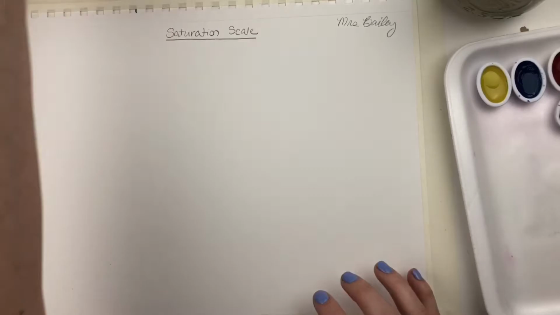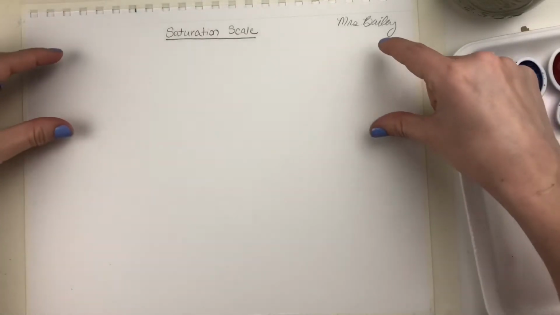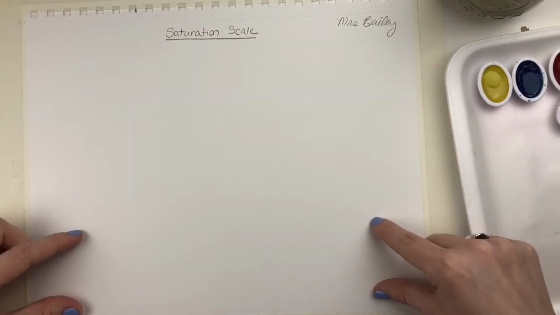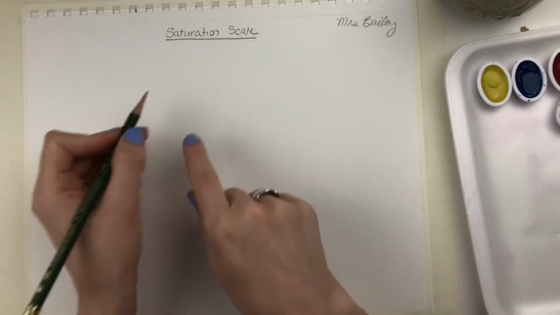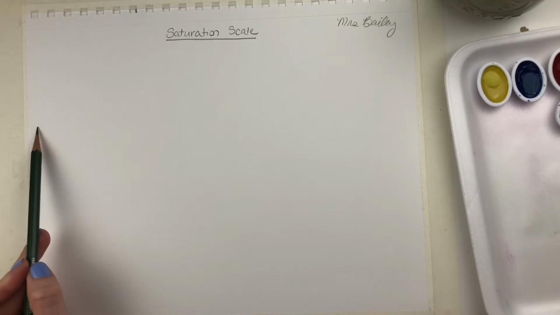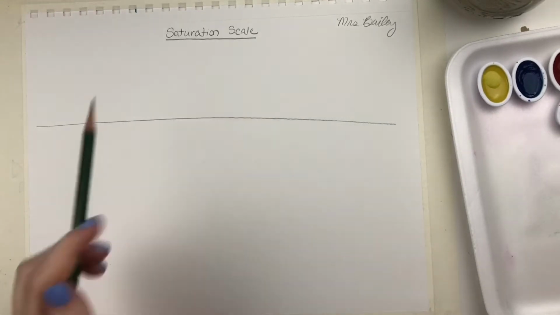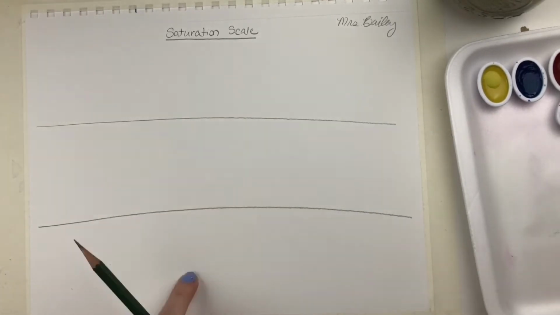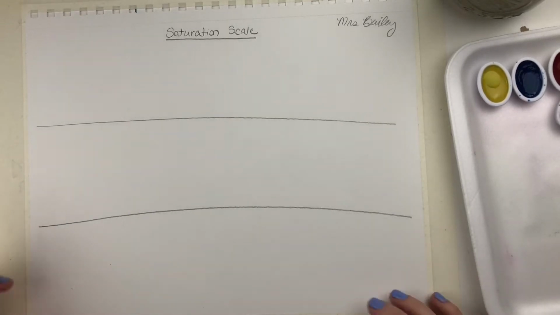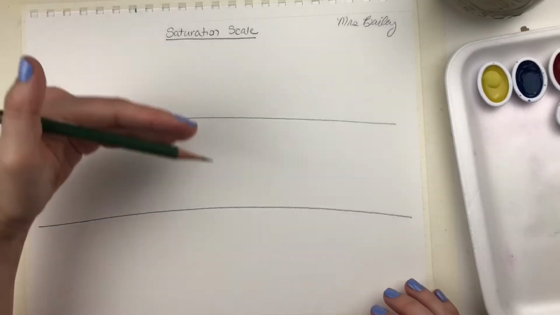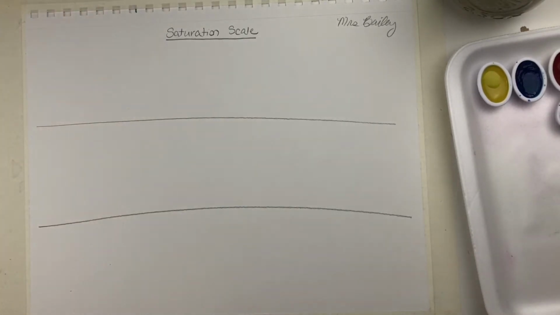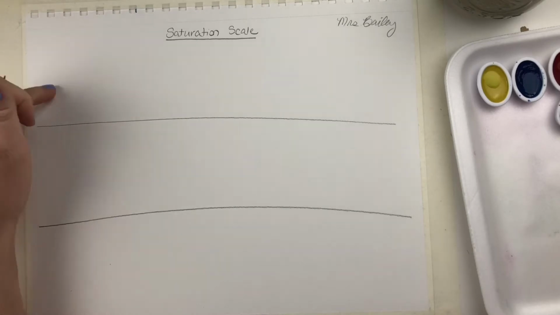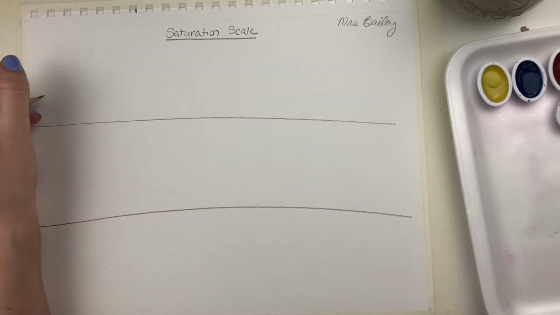So what I'd like for you to do is on your piece of paper, we're going to divide this up into 3 rows. Now, we're not going to measure anything too precisely, but just create a little line for the top row and then a little line for the middle and the bottom row. These don't have to be perfect. You can draw it with a ruler if you want to, but we're just going to break this space up into 3 sections.